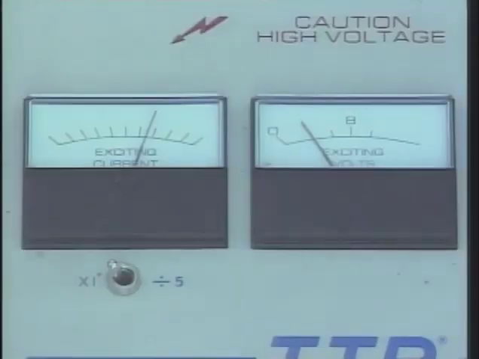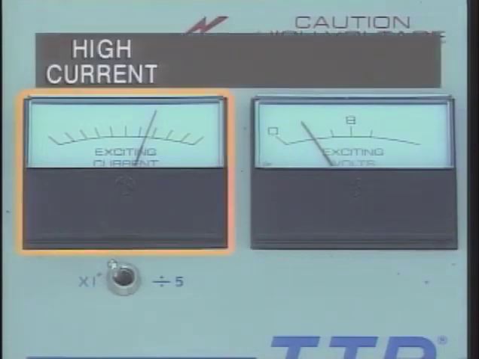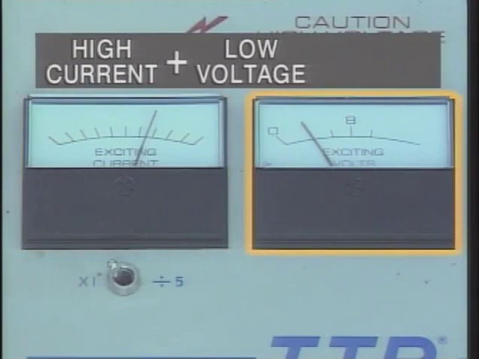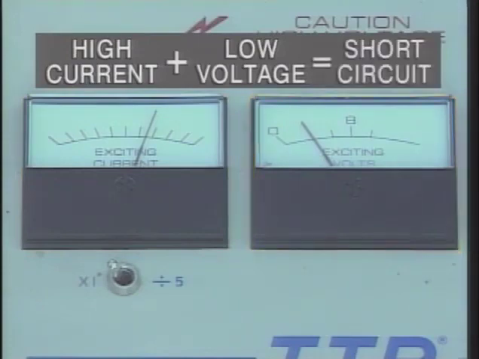Sometimes when performing a turns ratio test, you may not be able to get the test set to balance. Generally, an inability to balance indicates either a short circuit or an open circuit in the windings being tested. The response of the meters on the test set will give you a clue as to whether the problem is a short or an open. If the current meter indicates high current, while the voltmeter indicates low or no voltage, this generally indicates a short circuit in the windings being tested.